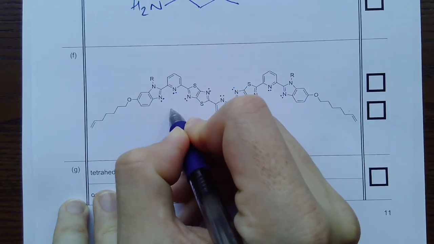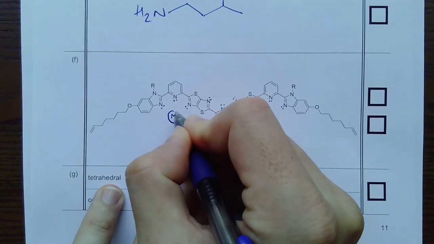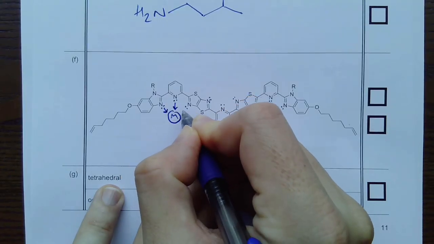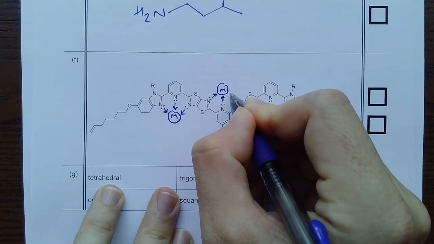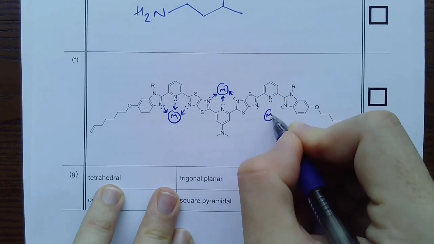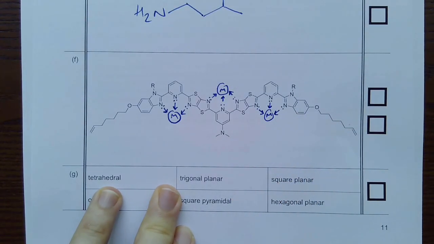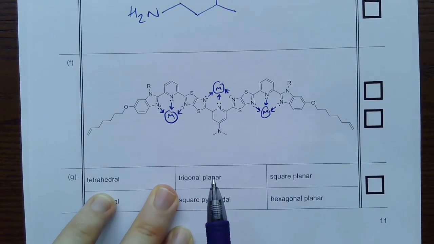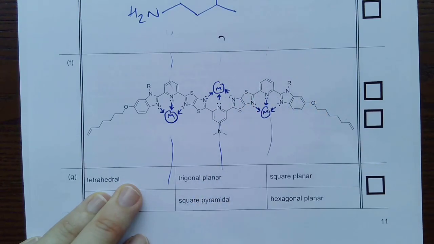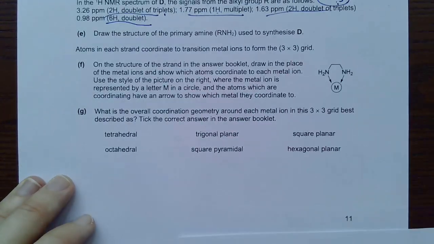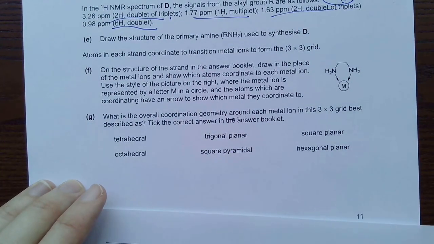Alright, so it's going to be M. Just do exactly what they've got. That. M. And M. Okay. And so that would give me 1 strand across, and then 3 other strands would come down here, down here, down here. Alright? And so then it says, what is the overall coordination geometry around each metal ion in this 3x3 grid?